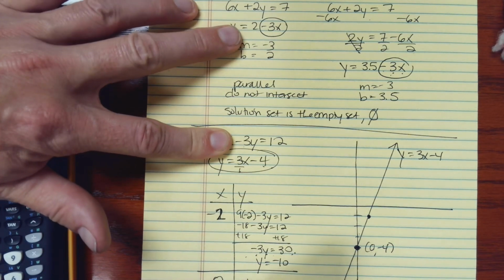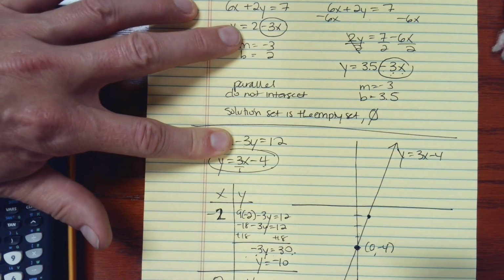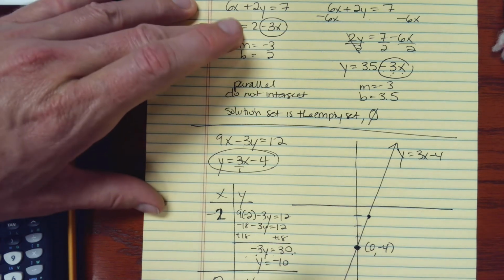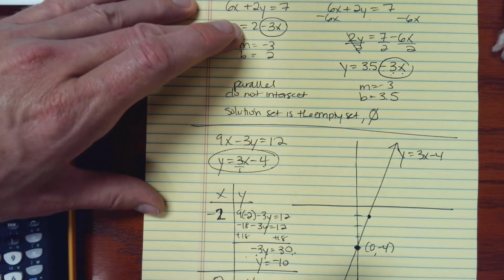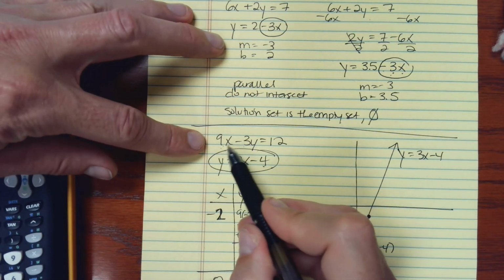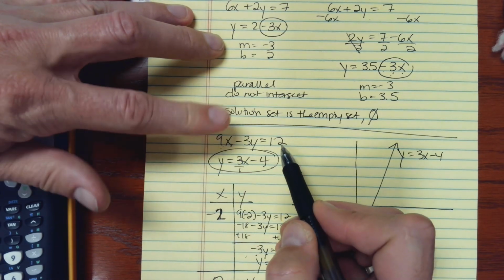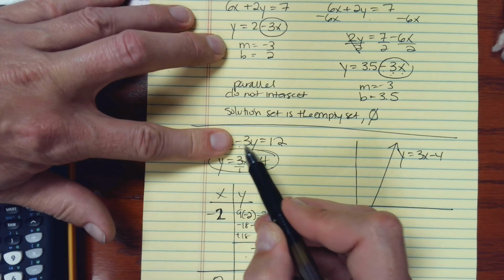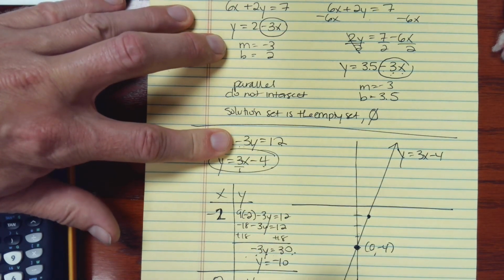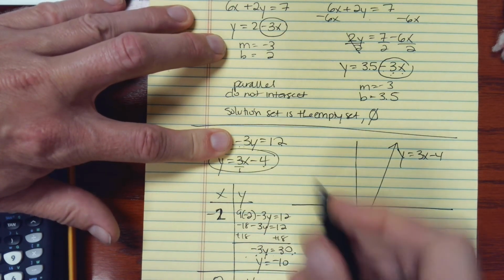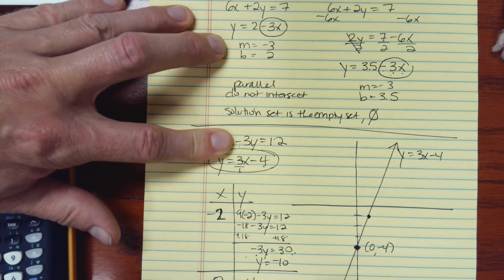That would be -4. And what if I use the value 1? 9 times 1 is 9. If I subtract 9 from both sides, I'll end up with -3y equals 12 minus 9, which is 3. In this case, y equals -1.